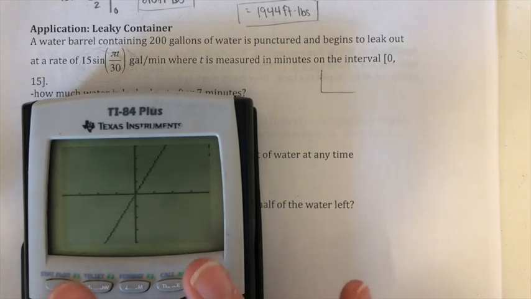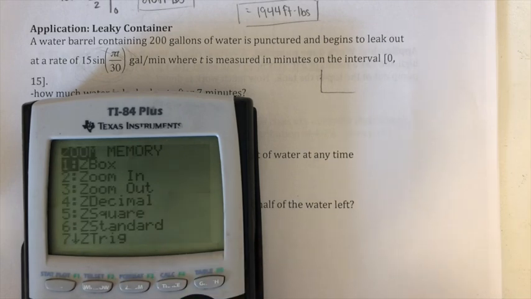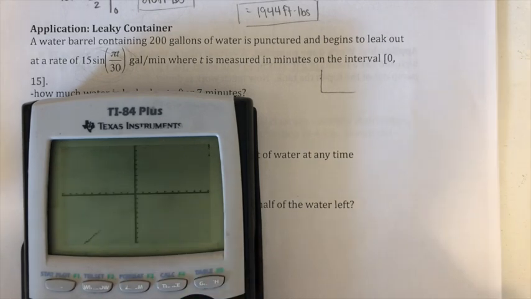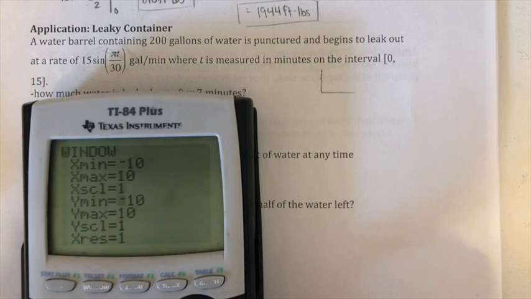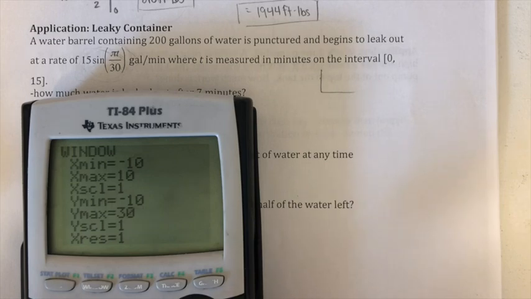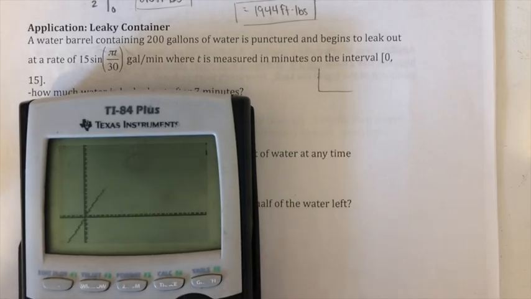That already was zoom trig. Zoom standard. So we're going to have to zoom out, because if my amplitude is 15, I definitely need a bigger window. So let's go y max to 30 and x max to 50 and see what happens.